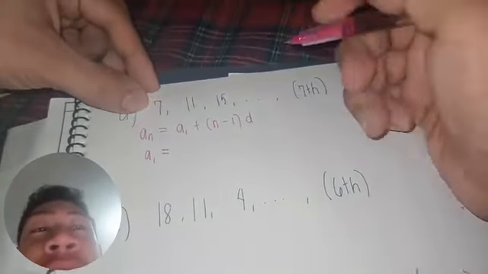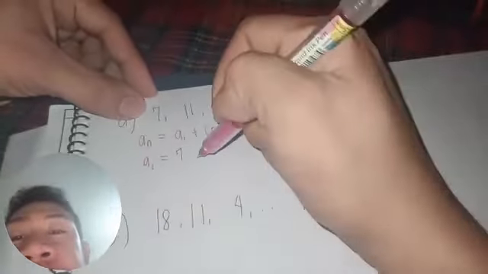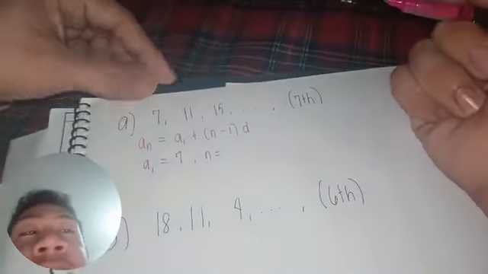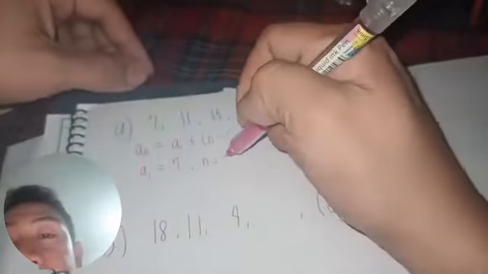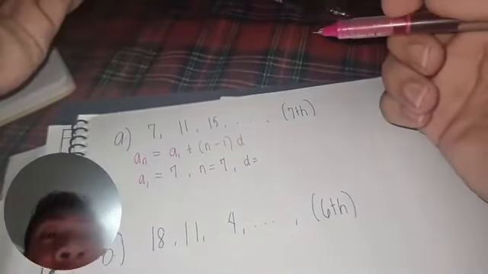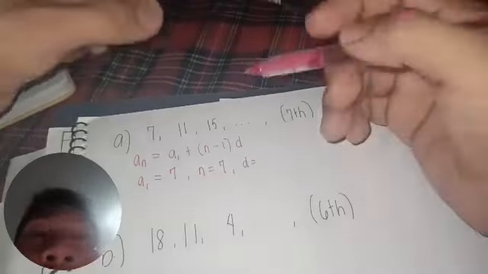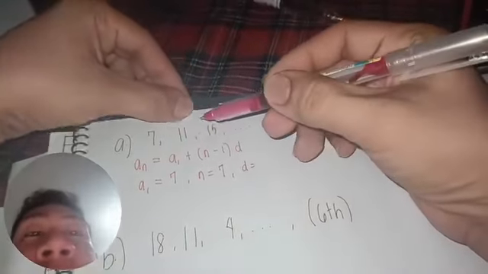First, we need to know our first term. Our first term here is 7. Our n is the 7th term, and our common difference is simply what? Simply subtracting the last term by the previous term.